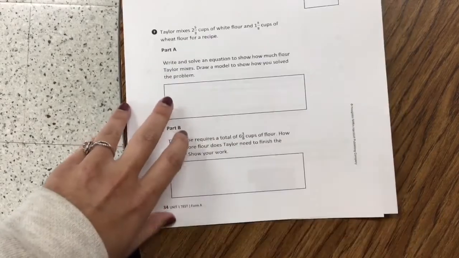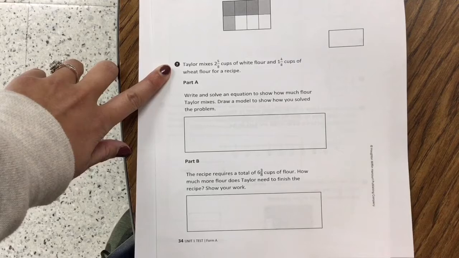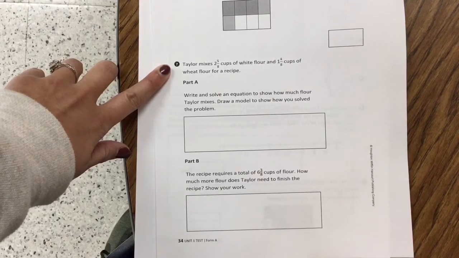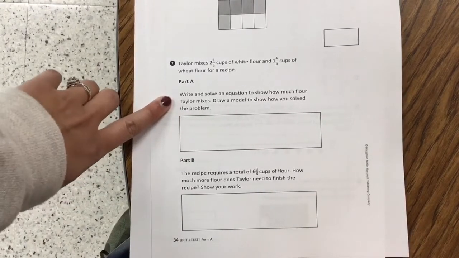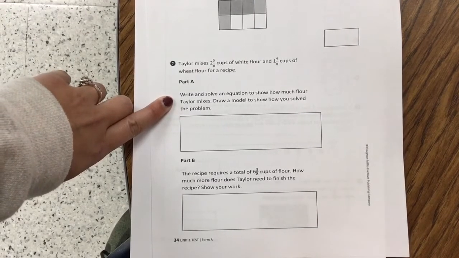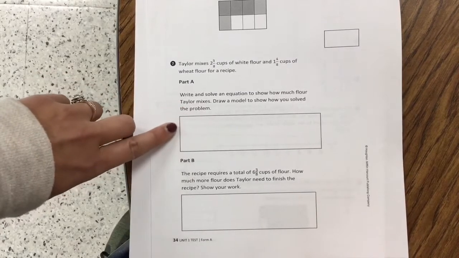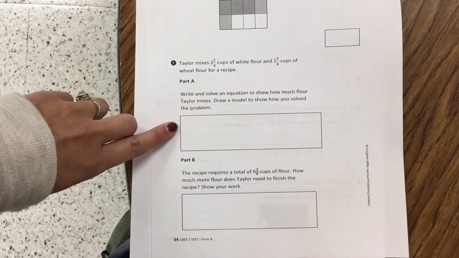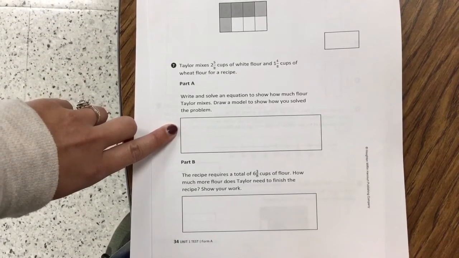Question 7. Taylor mixes 2 5/8 cups of white flour and 1 4/8 cups of wheat flour for a recipe. For part A, write and solve an equation to show how much flour Taylor mixes. Draw a model to show how you solved the problem. The rubric is looking to see an equation, your answer, and a model. Don't forget your label.